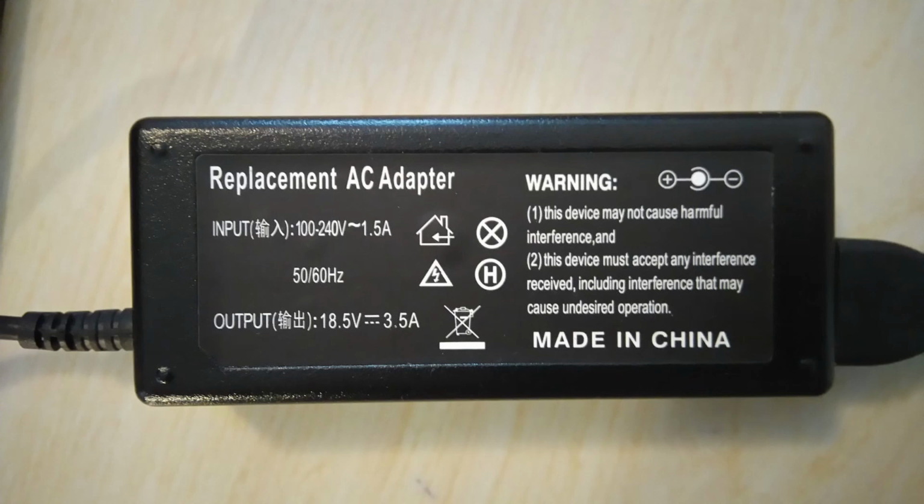Then I also see output. And the output, the symbol is this, straight and dashes under the straight one. That is what? DC. And I can see 19 volts.